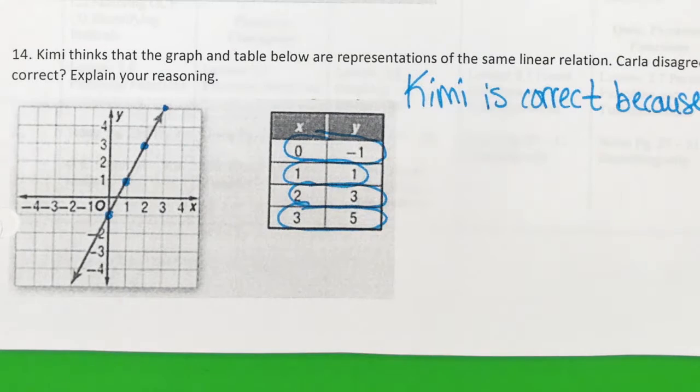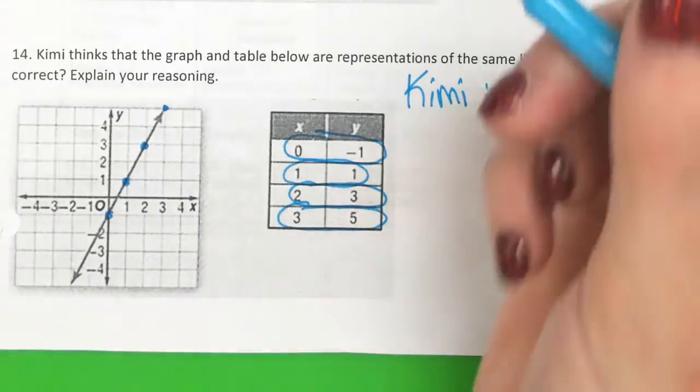Because you got to explain why you're right. Why are you right? How can we word that? A graph and a table are both... How do we know the graph and the table are the same, though? You solve the graph. Ooh, look at Piper going with a slope.